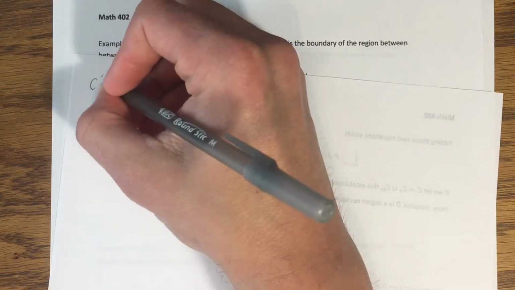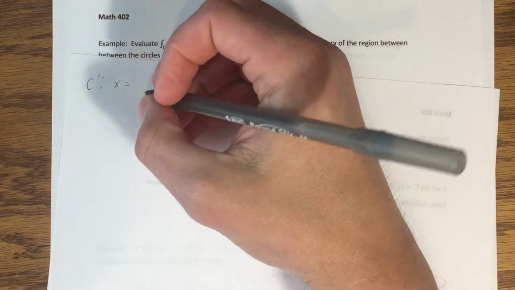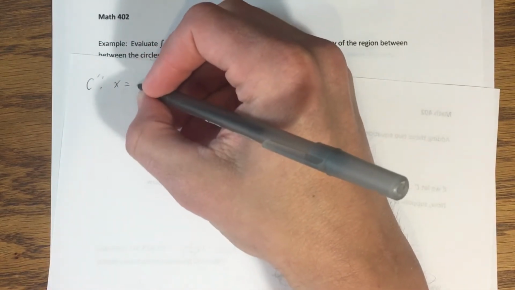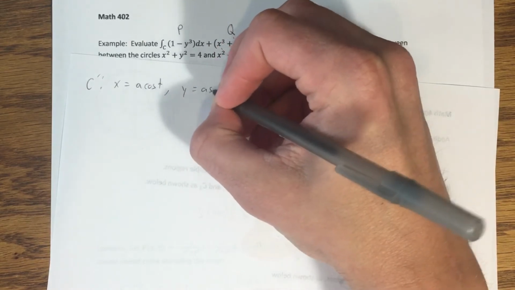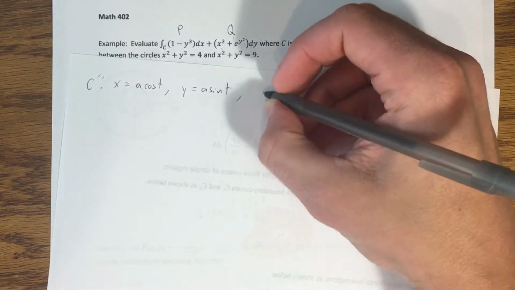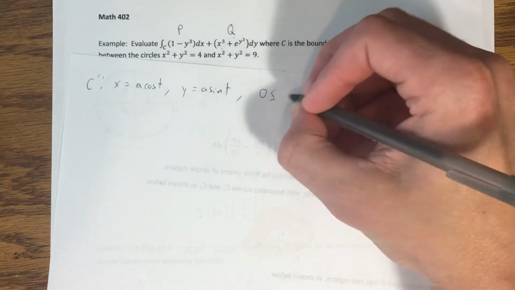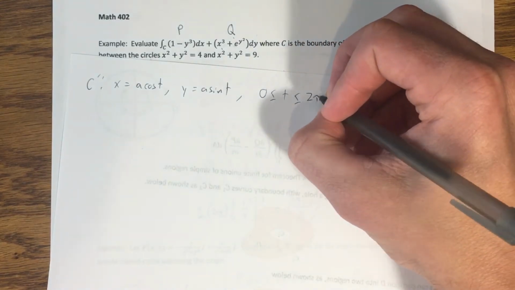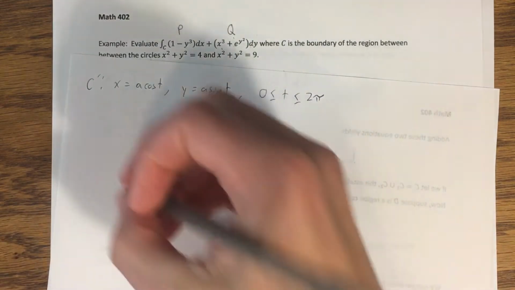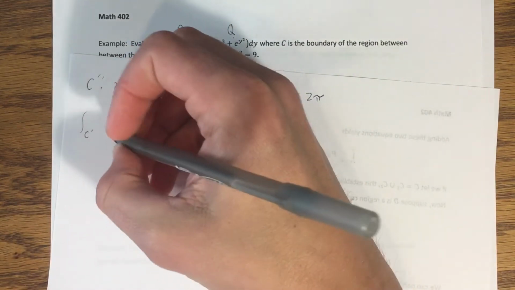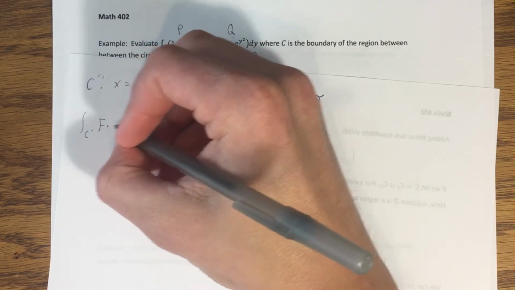So if its radius is a, then C prime has the parametrization x equals a cosine of t, y equals a sine of t, and t is going to go from 0 to 2 pi.